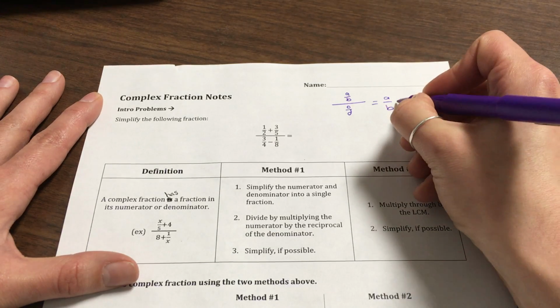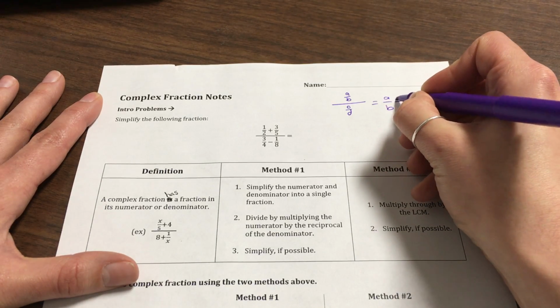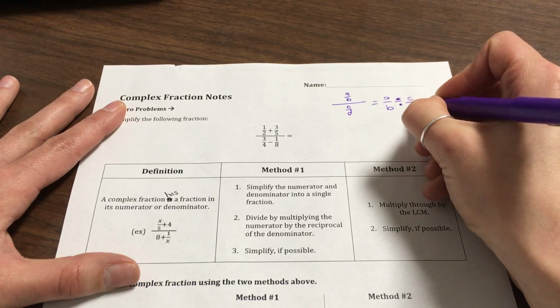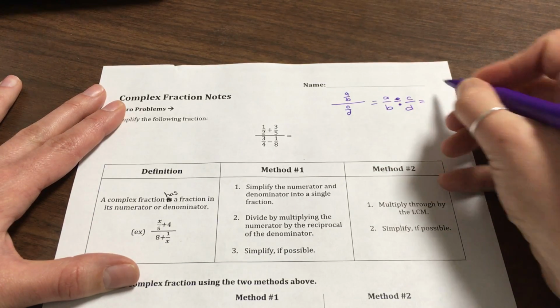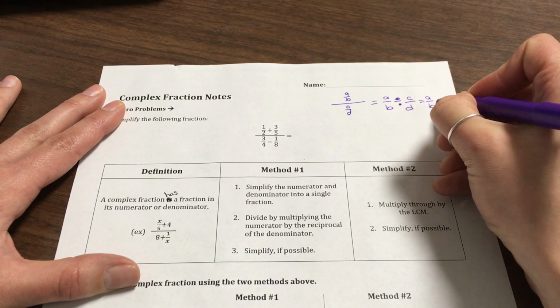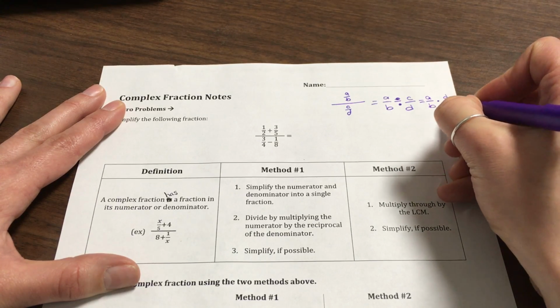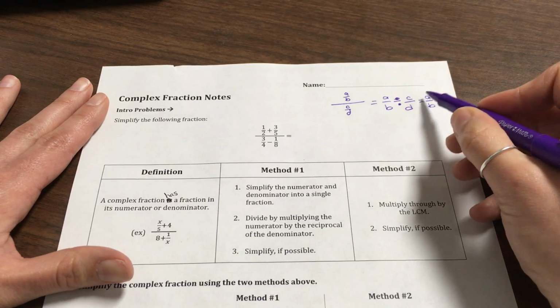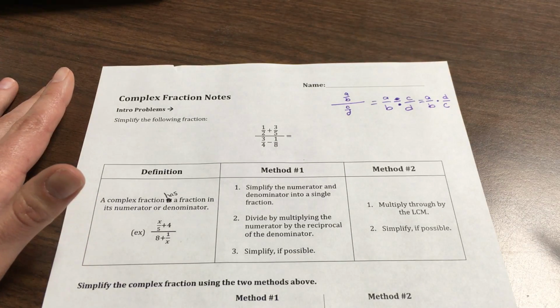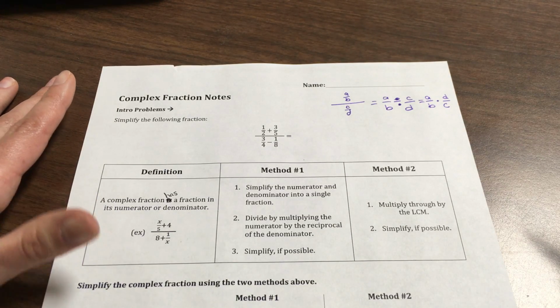And we know that when I divide fractions, I can actually rewrite that as multiplication. And once we have a multiplication set up, it should be pretty easy for us to be able to reduce.